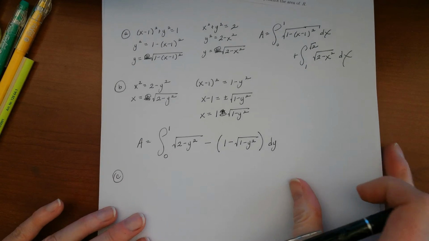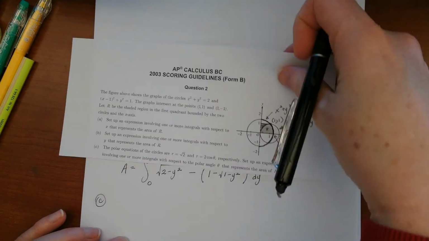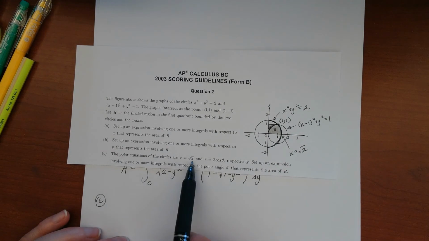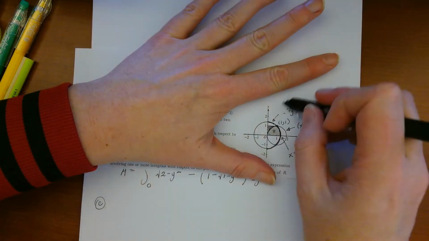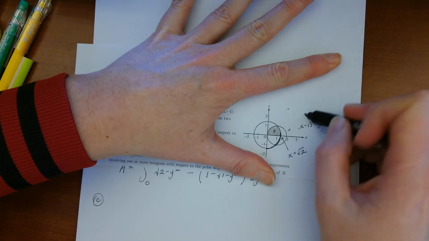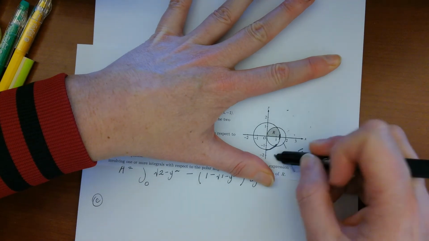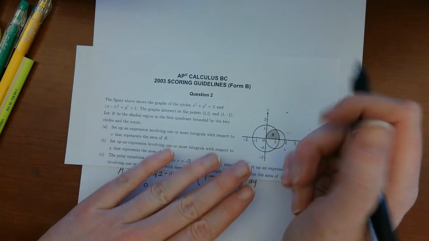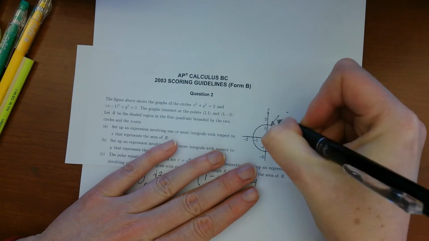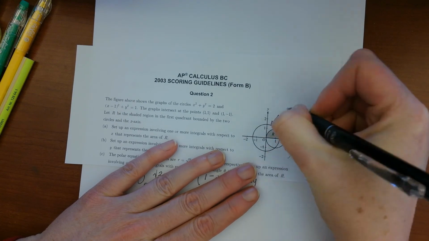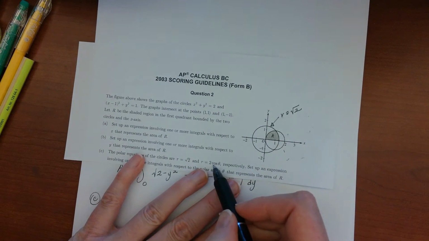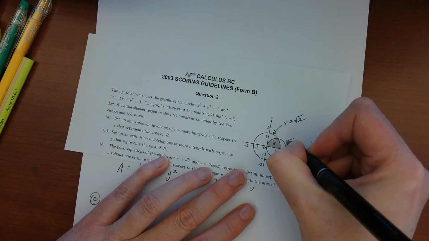Okay, now let's look at part C. Part C says, the polar equations of the circles are r equals square root 2. I'm going to take all this stuff off. Okay, so I hope it makes sense from your experience that it's the one centered at the origin that would equal r equals square root 2, and then r equals 2 cosine theta, that would be this one.